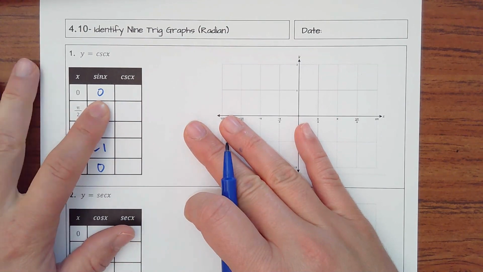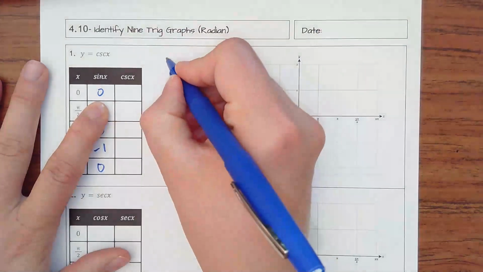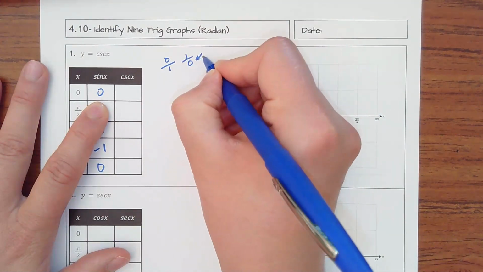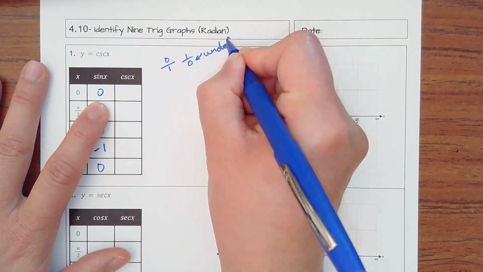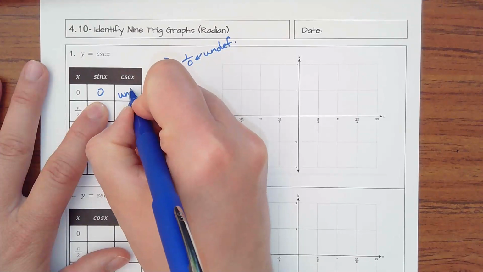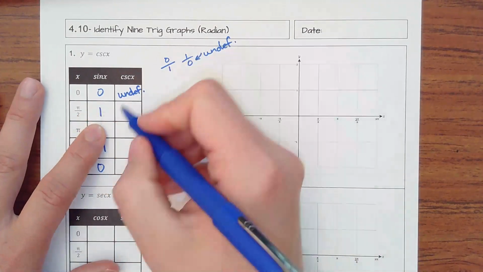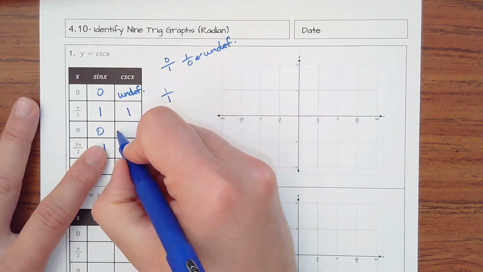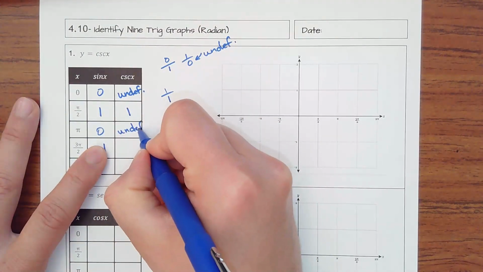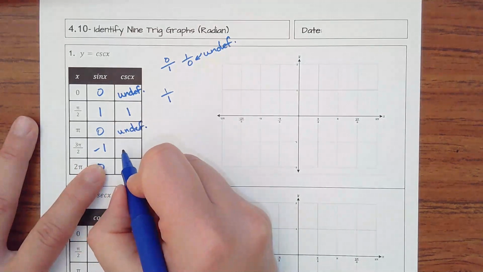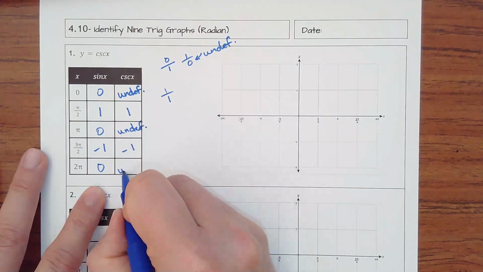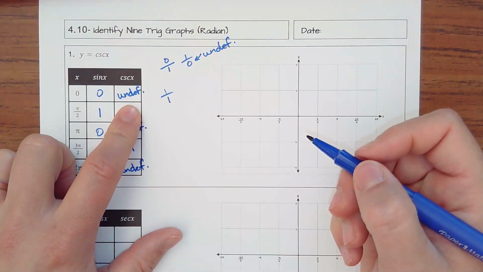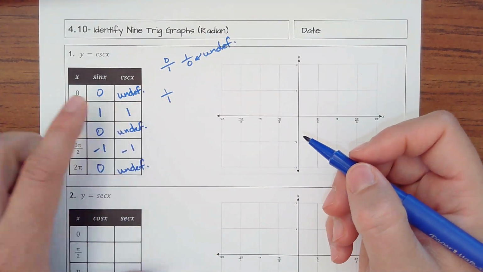So now cosecant is the reciprocal of sine. So what's the reciprocal of a 0? Well, 0 over 1 becomes 1 over 0. That's undefined. So the reciprocal of 0 is always undefined. The reciprocal of 1, 1 over 1, flipping it is still 1. 0 is undefined. -1, flipping it is still -1, and then another undefined. So anywhere you see undefined, that means there's no point on the graph. So we're going to make those asymptotes.